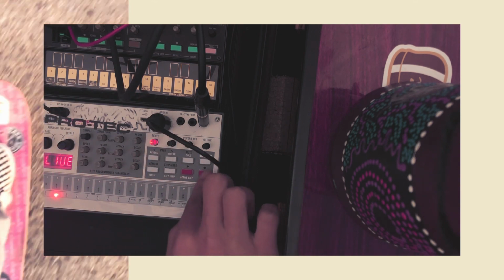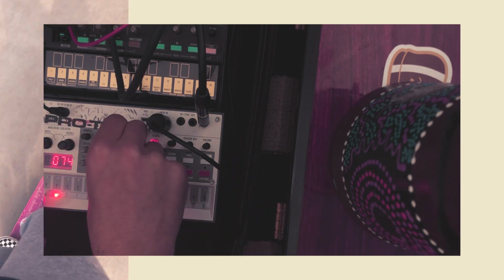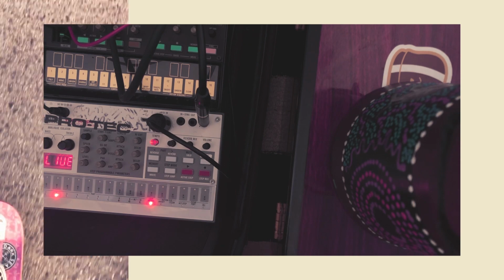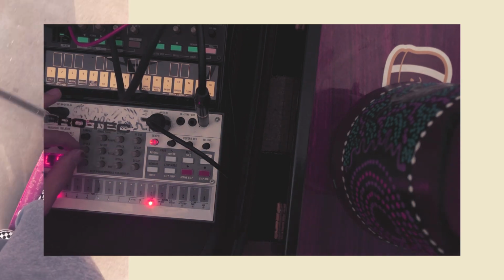To get the Microhouse magic, let's turn on our loop mode and just go to about a second in sample length.